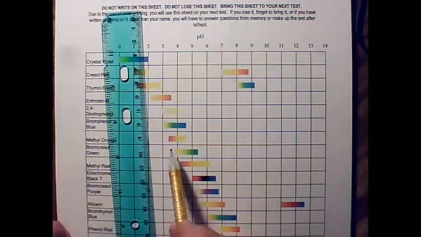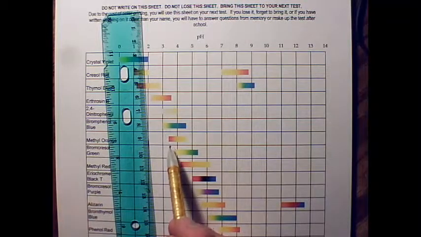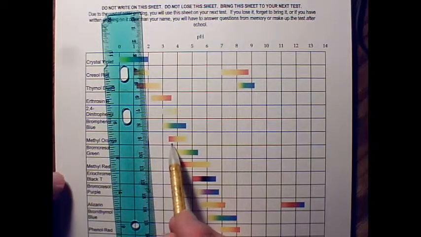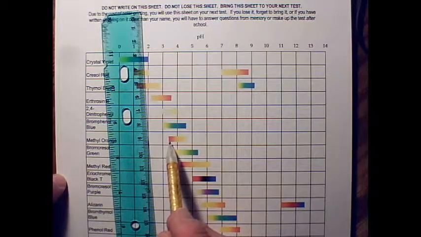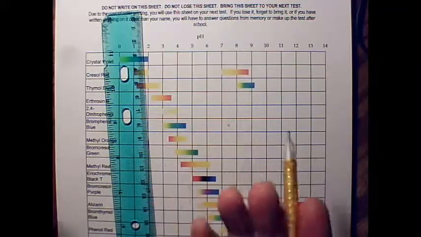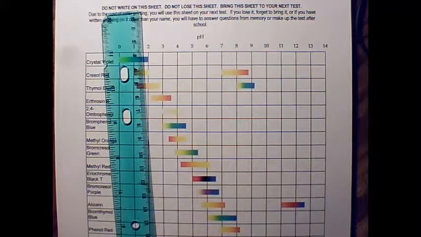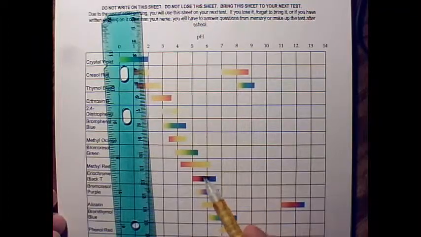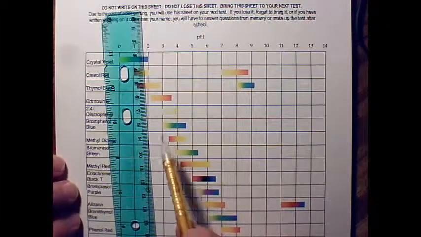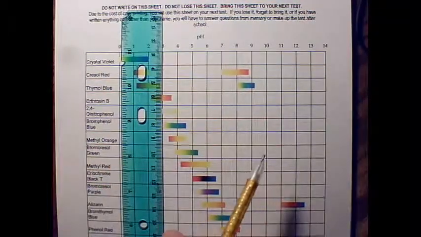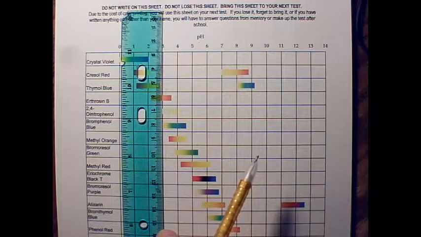So this might be a better choice. The only problem is it's hard to tell when you're going from orange to yellow. So you have to make your best choice as to which one's the best one to use. But if I were to ask what indicator would you use, you would choose one of those two, and I'll give you credit for either one at this point in time.